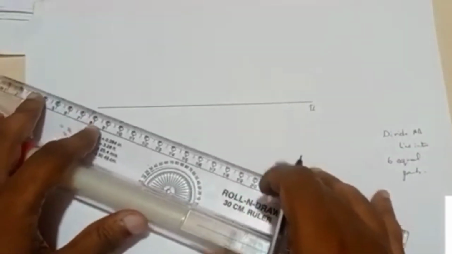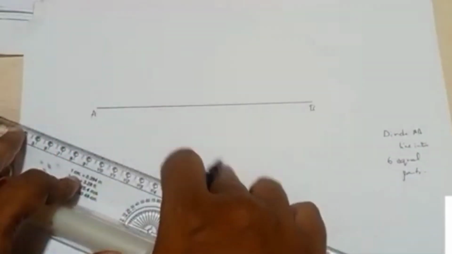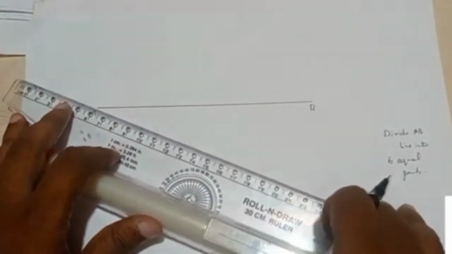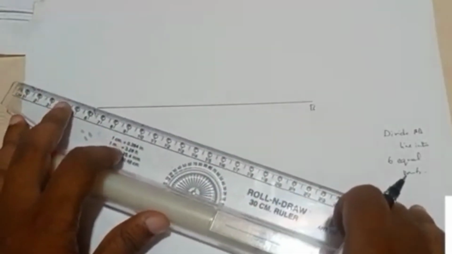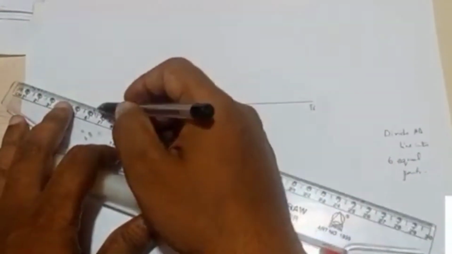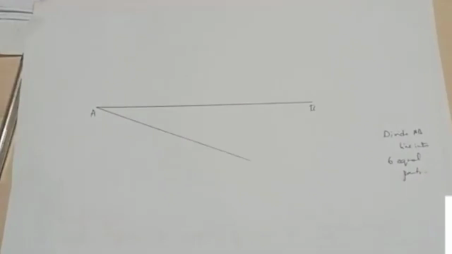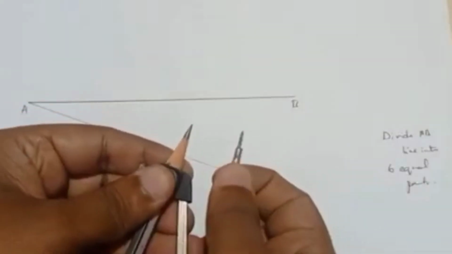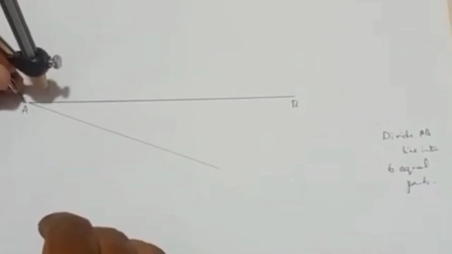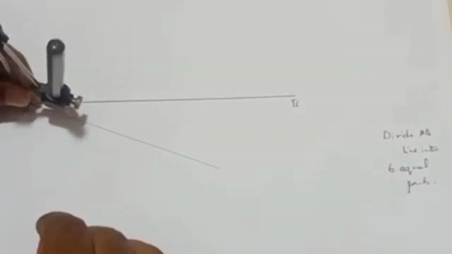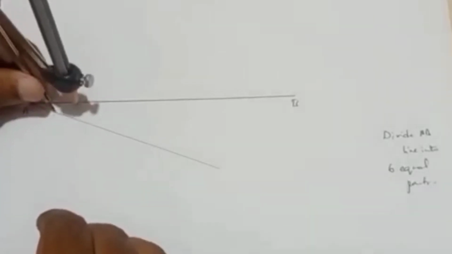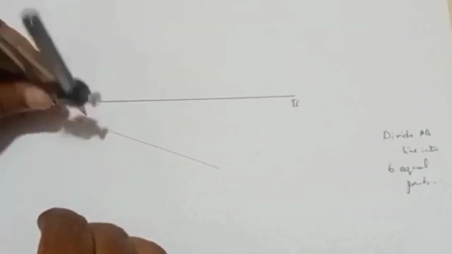For that I will be drawing an angle line from the reference point A, less than 90 degrees. Draw an angle line at an angle less than 90 degrees and then take the compass and cut 6 arcs here. You can take any length, approximately, and cut the 6 arcs here.